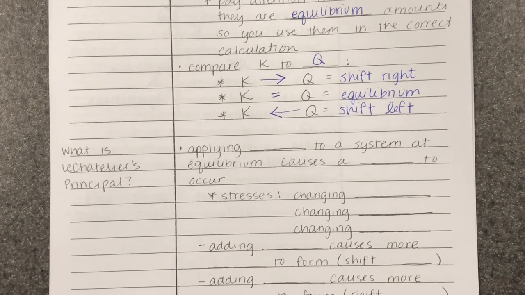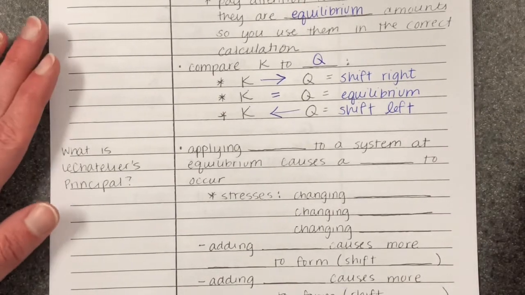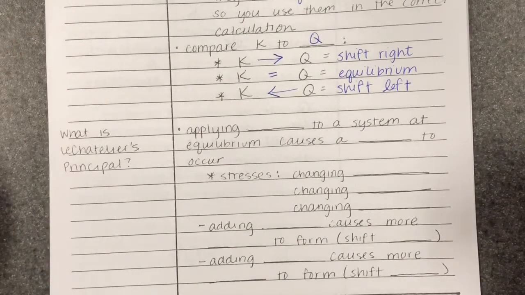So that's Q. But what does that have to do with Le Chatelier's principle? Okay, so the thing is, let's say you're at equilibrium already.